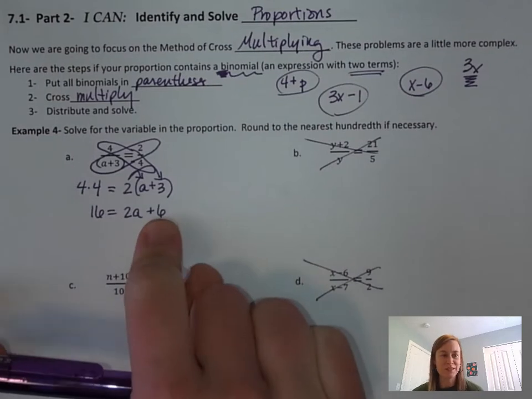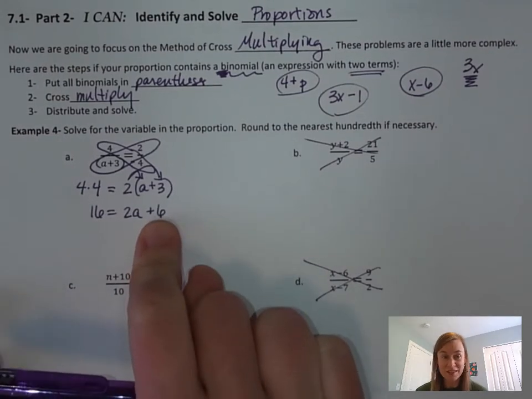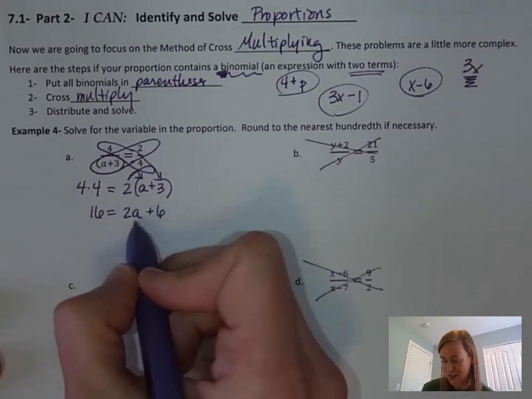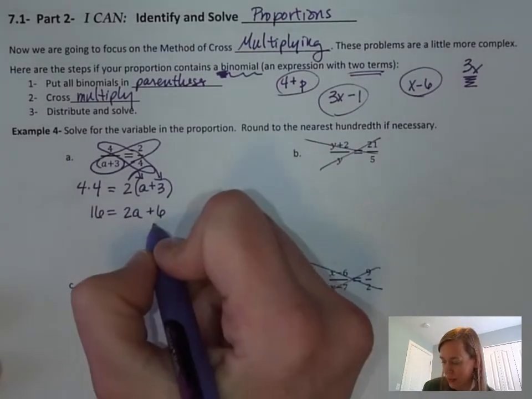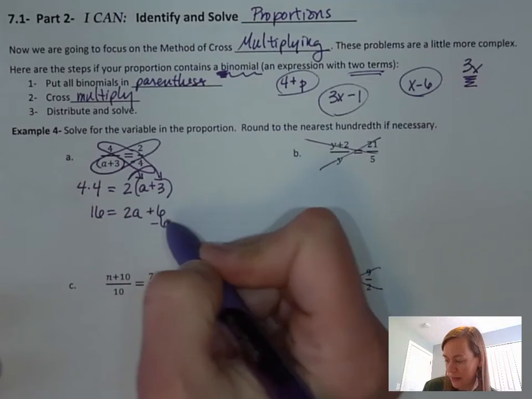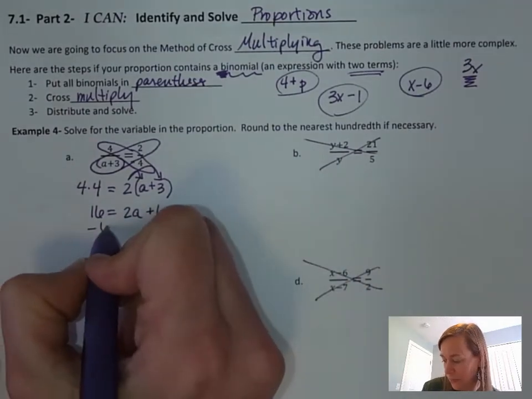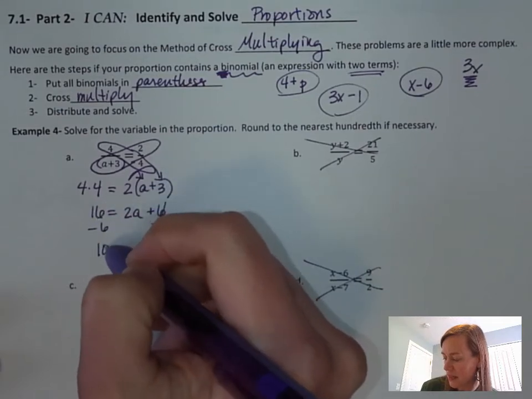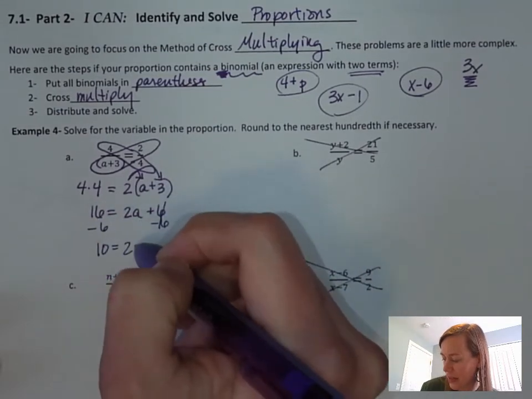And now we're left with this, which is just a two-step equation. When you have that two-step equation, you want to start with the number that is not attached to the variable. So in this case, the 6 is going to go bye-bye first. We're going to get rid of it by subtracting it. And that goes to 0. Here, 16 minus 6 gives us 10 equals, bring down the 2a.